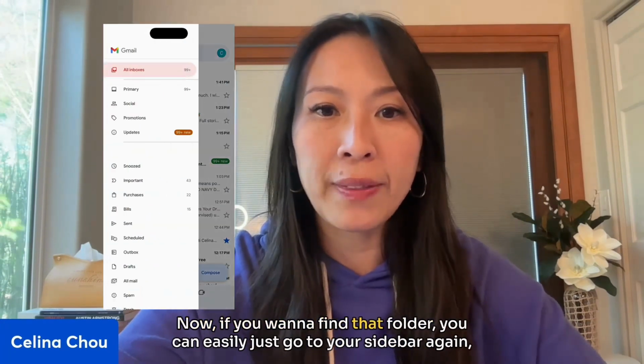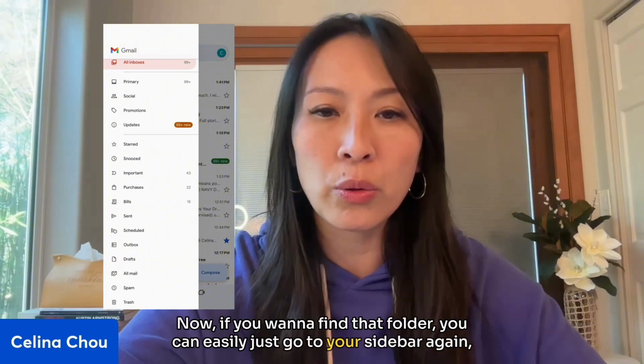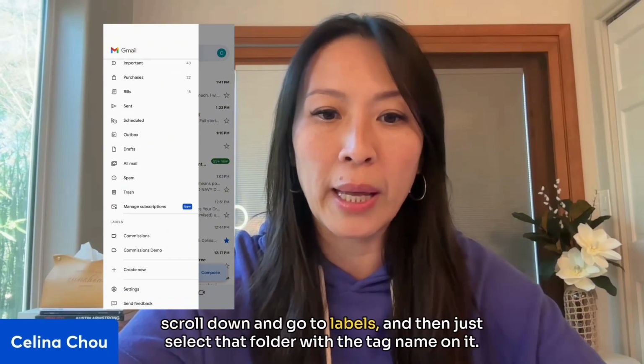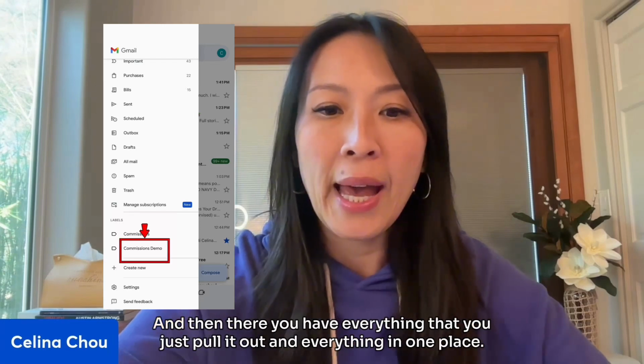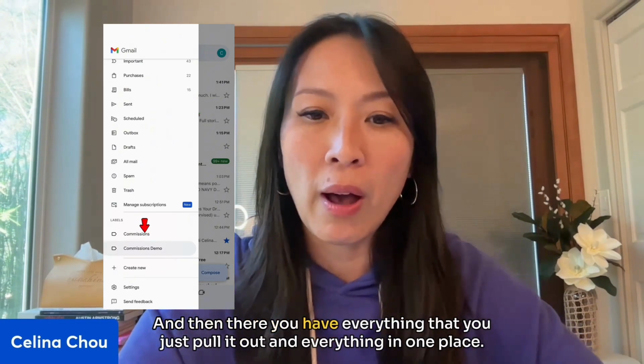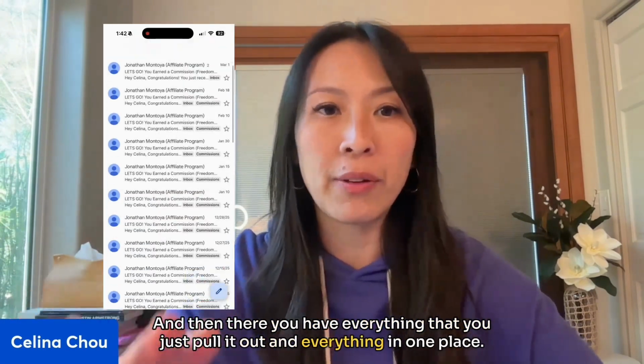Now, if you want to find that folder, you can easily just go to your sidebar again, scroll down, go to labels, and then just select that folder with the tag name on it. And then there you have everything that you just pulled out, everything in one place.